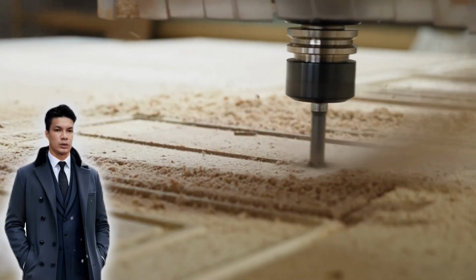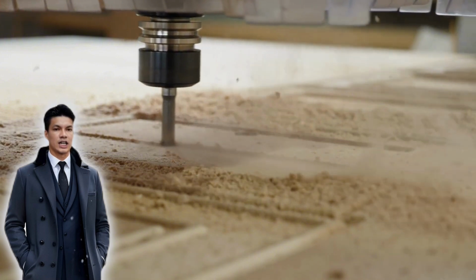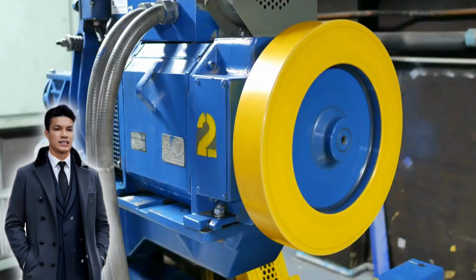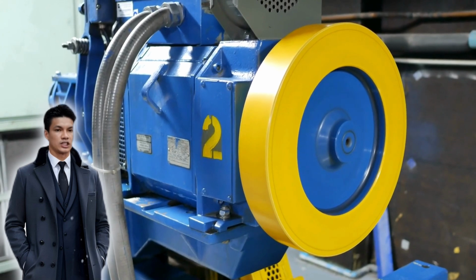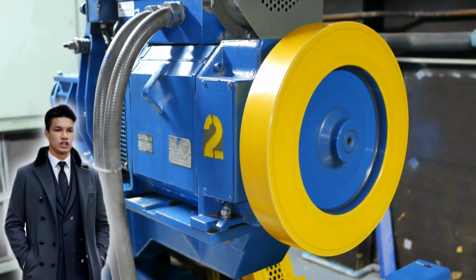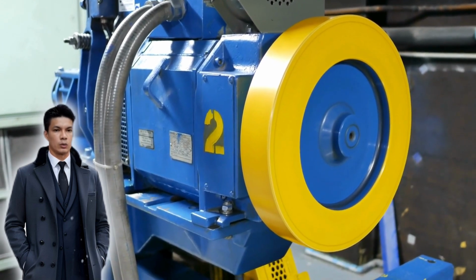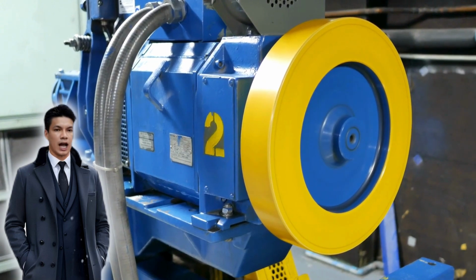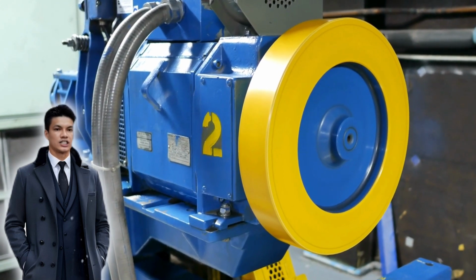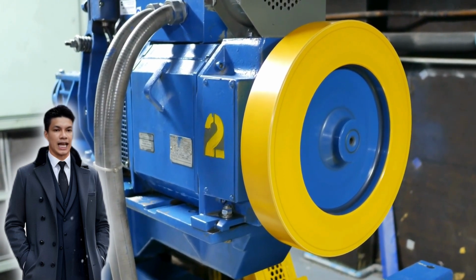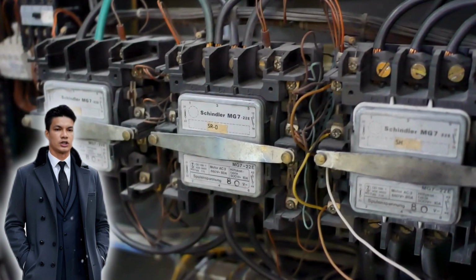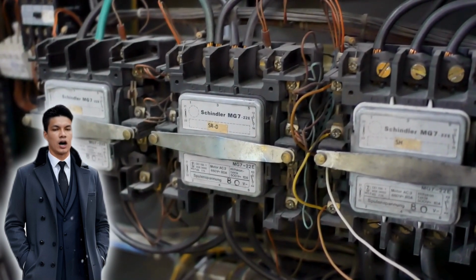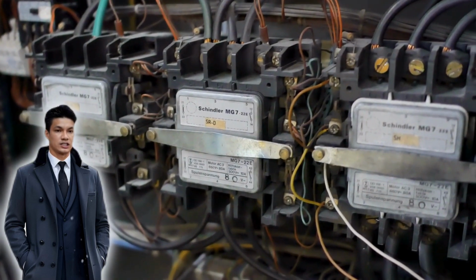First up, the direct online starter, or DOL starter. This is the simplest type of starter. It connects the motor directly to the power supply, providing full voltage from the start. It's straightforward, but because it gives the motor full power immediately, it draws a high starting current, up to 6 to 8 times the motor's normal running current. That's why DOL starters are used mainly for small motors, where high starting current won't damage the system or overload the supply.